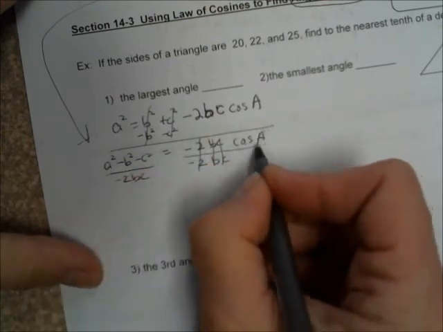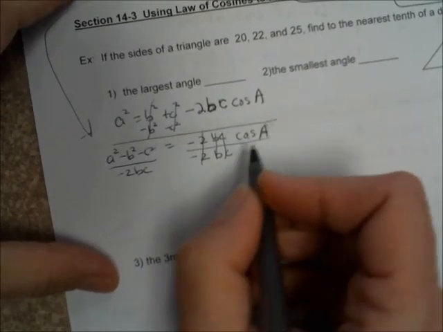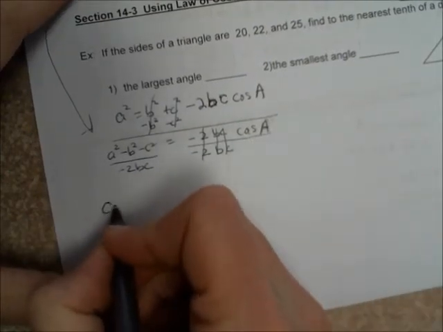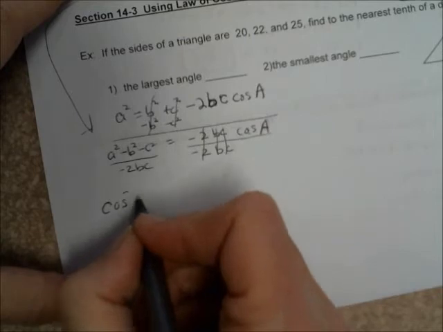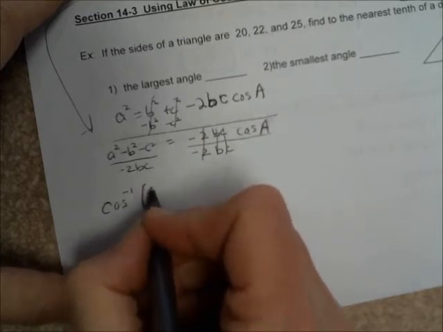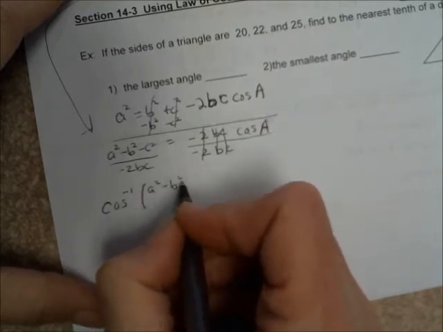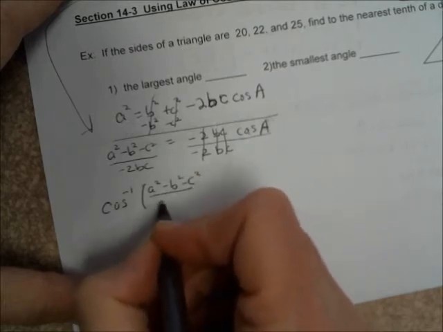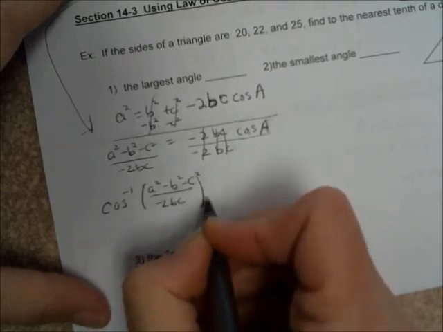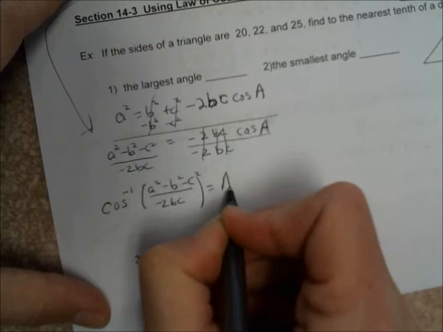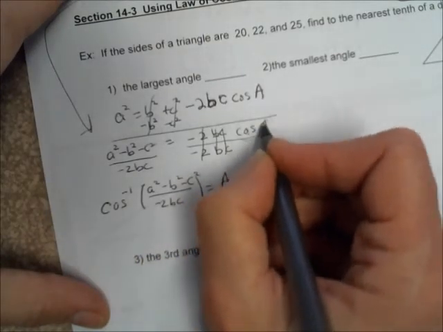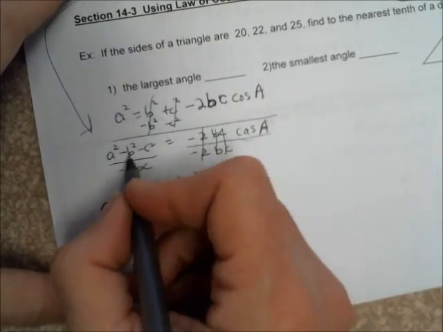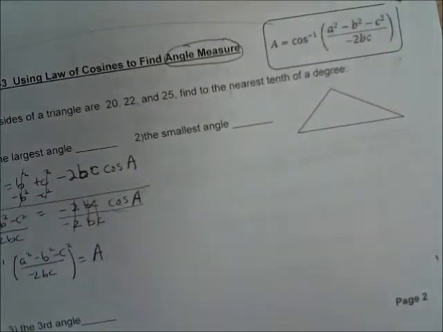And to solve for this angle A, you're going to do second cos or inverse cos of (a squared minus b squared minus c squared) all over negative 2bc, and that is equal to angle A, because if you know the cosine, then you do the inverse cosine of this. So that's how this formula came about.